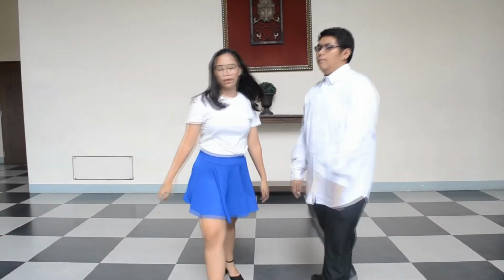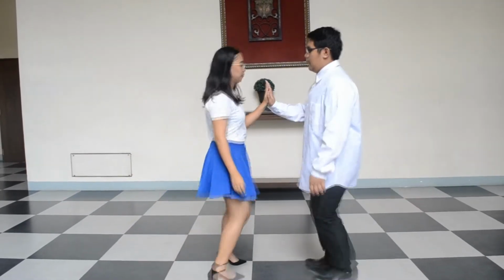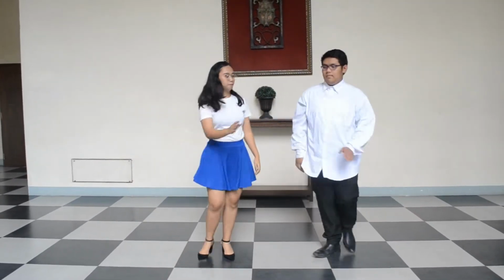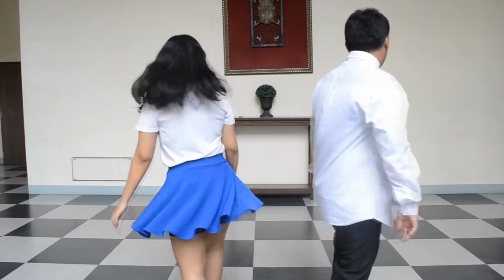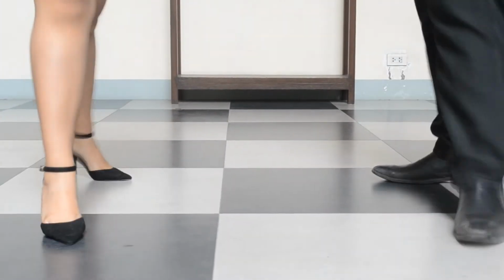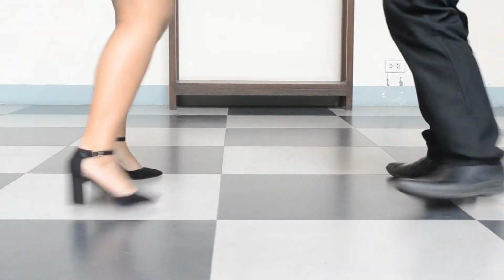Spot turn. Cross swivel, replace, side, together. Cross swivel, replace, side, together, with 4 and 1, 2, 3, 4 and 1, 2, 3.